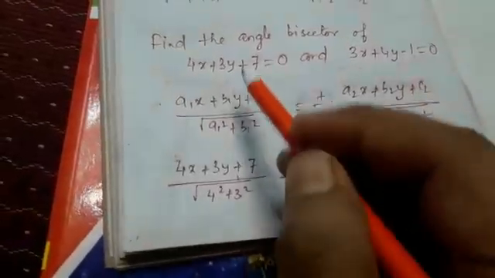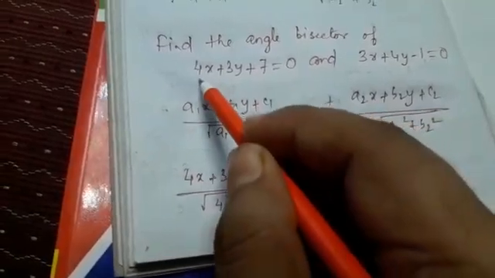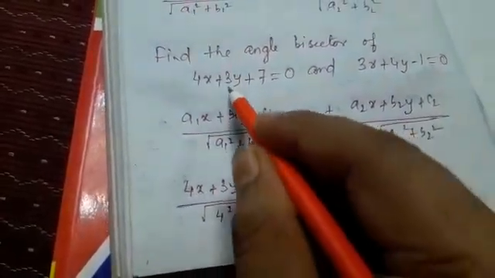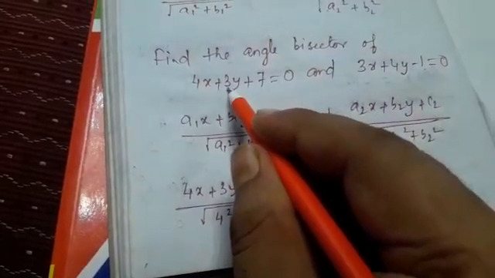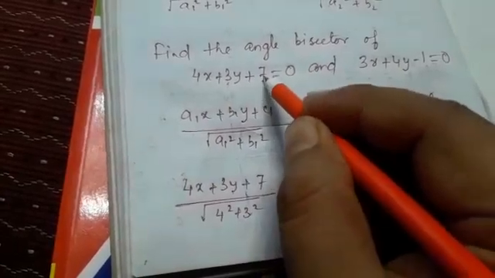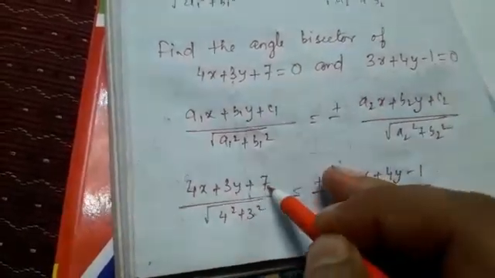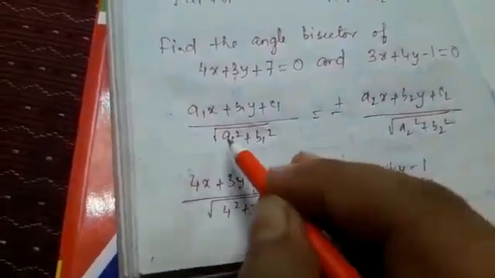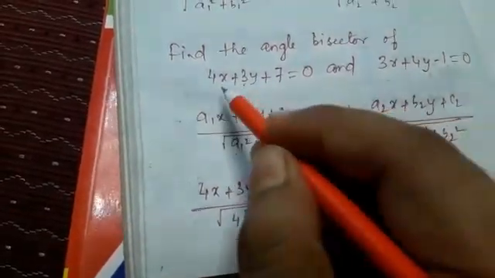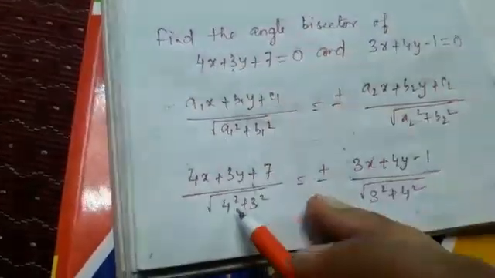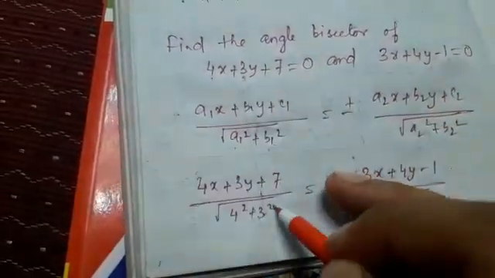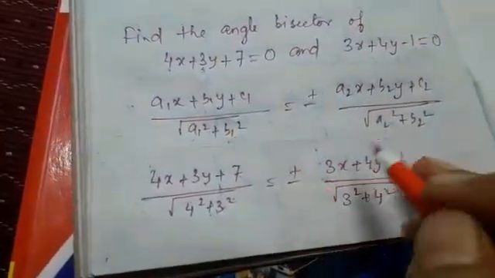So if you compare with this equation, what is the value of a1 here? 4. So you can write 4x plus, what is the value of b1 for this question? b1 is 3, so 3y plus c1, what is c1? 7, so 7 by root under a1 square plus b1 square. Now see, the coefficient of x is a1, so 4, so 4 square plus b1, which is 3, so 3 square, right, is equal to plus minus.